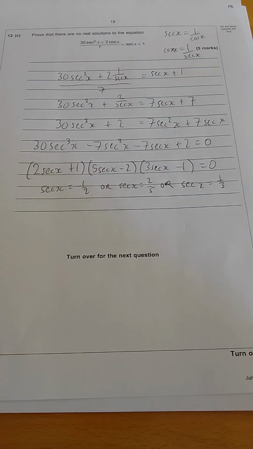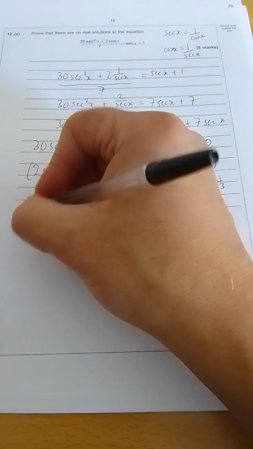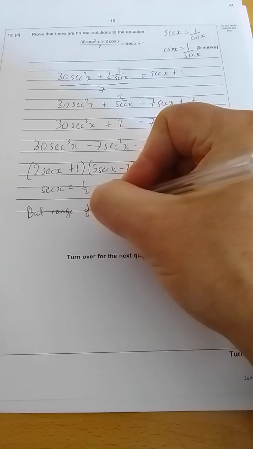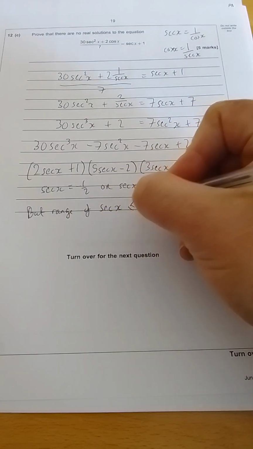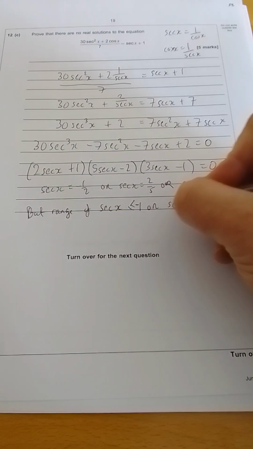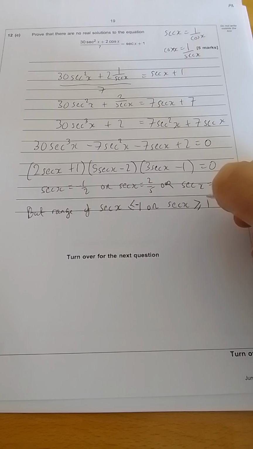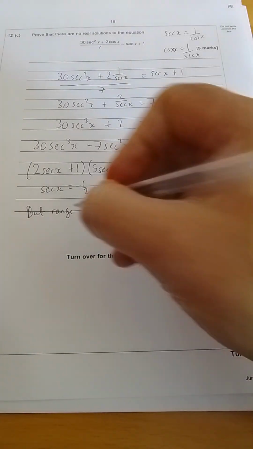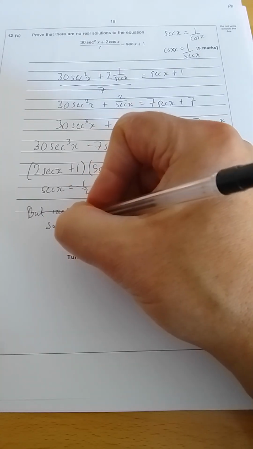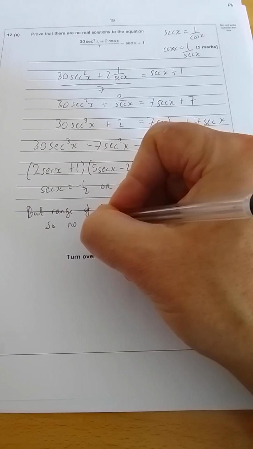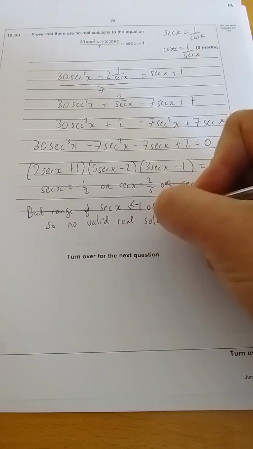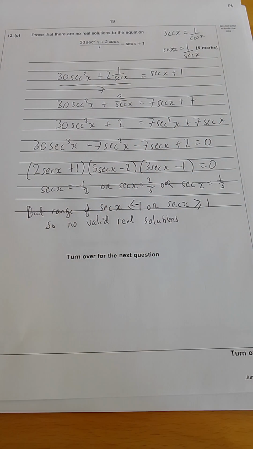The range of sec x is either less than or equal to minus 1, or sec x is greater than or equal to 1, which means none of these solutions are valid, real solutions to the original equation. So, no valid real solutions. And that's the end of the question.